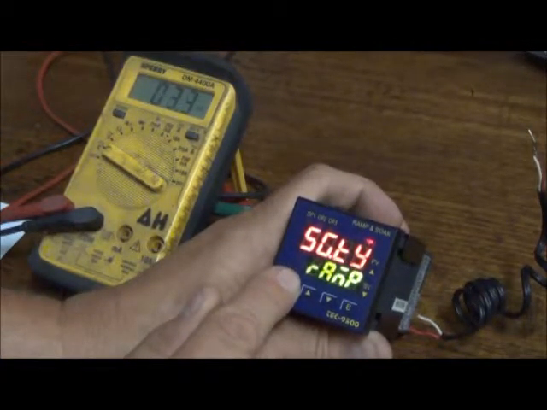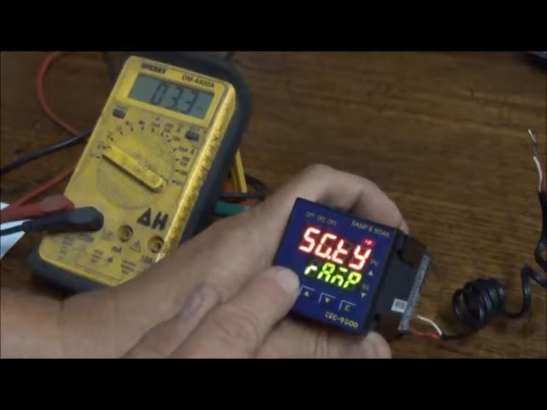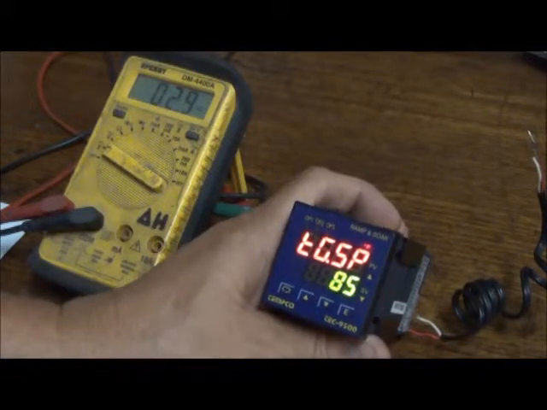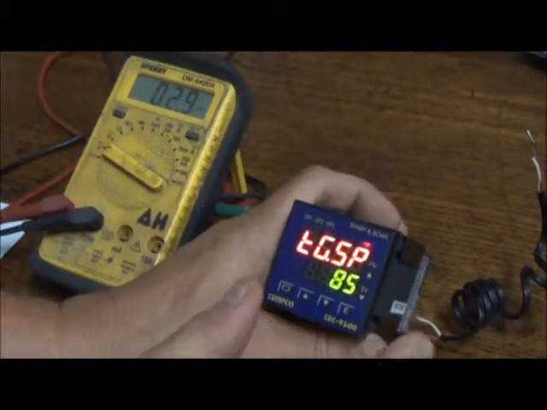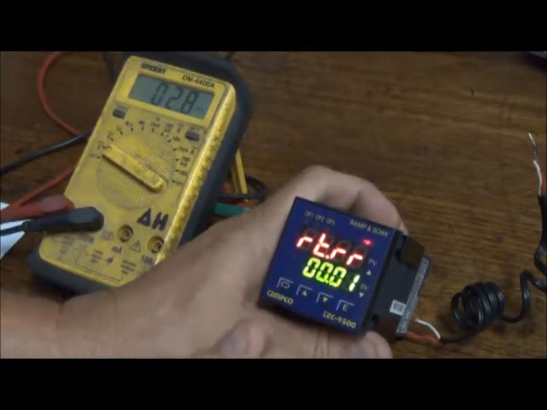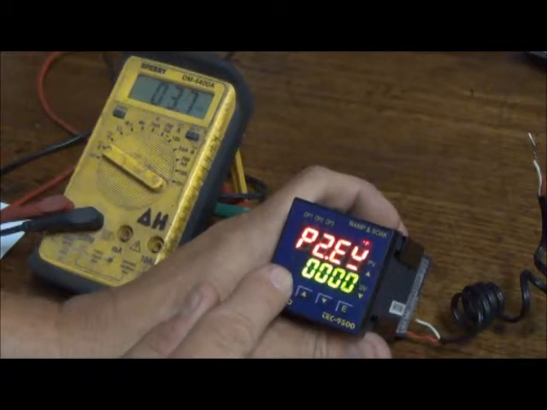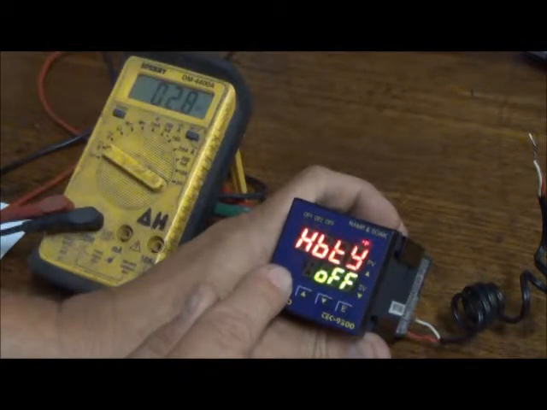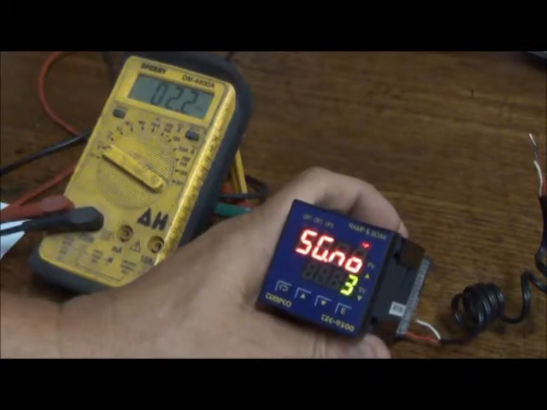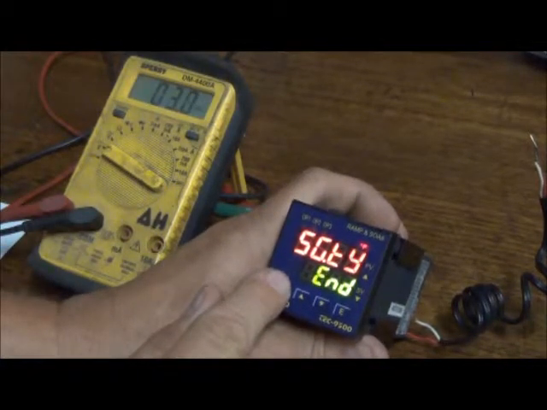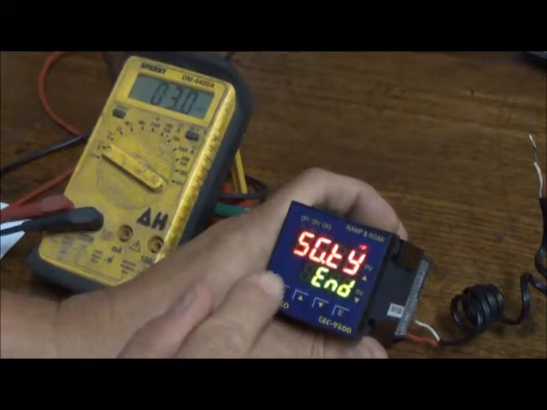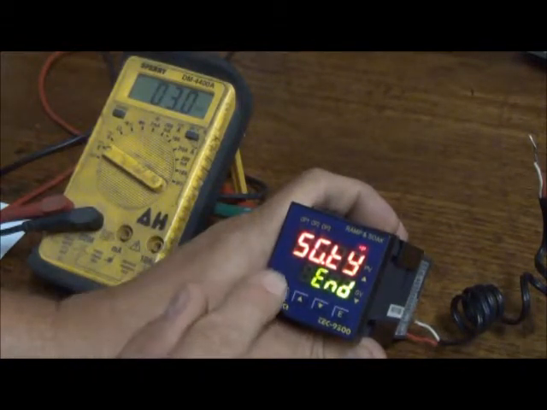Segment number 2 is another ramp. And I'm going to have it go up to 85, since we're just dealing with the system here at ambient temperature. 1 minute to ramp up, so you see it over a minute ramping up. And then same tunings, hold backs off. And segment number 3, I'm going to make it an end. Okay, let's leave it at that. So the end segment is where it terminates.